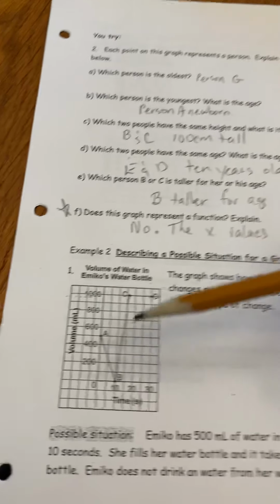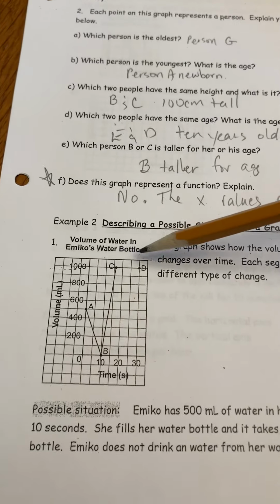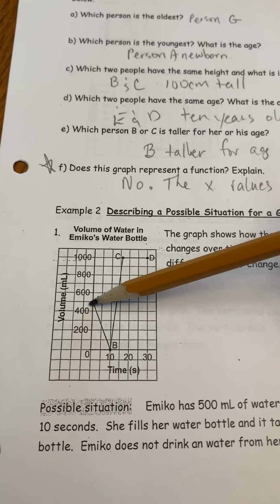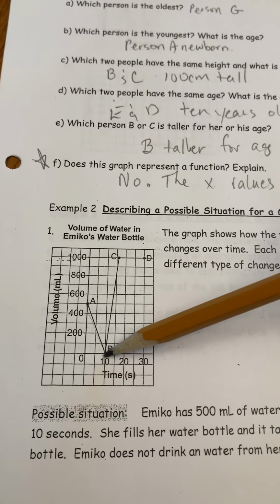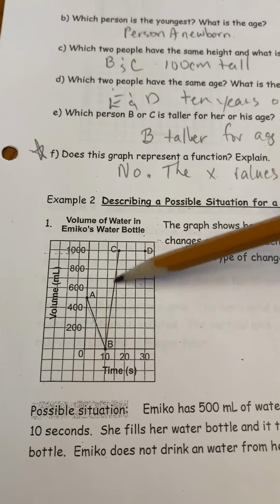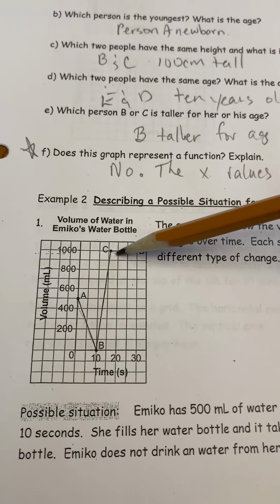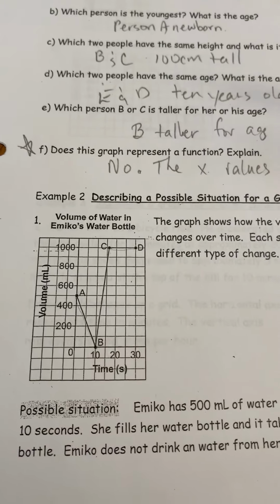Describe a possible situation. So we've got a volume of water in Amiko's water bottle. She started out with 500 milliliters in her water bottle, and it looks like in 10 seconds she drank all of it. What happens here? Well, it looks like she filled it up all the way to 1,000 milliliters, and then because there's no change in the volume, it looks like she just set it down.